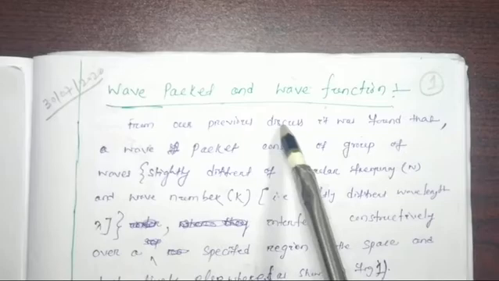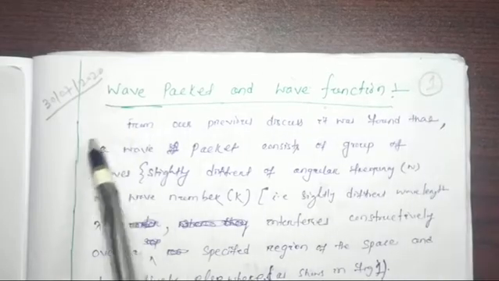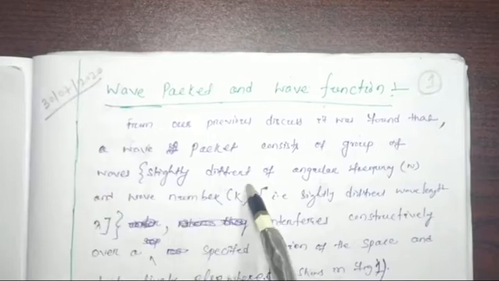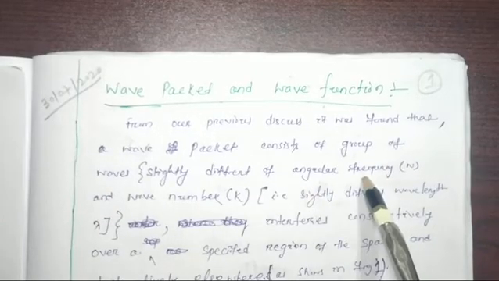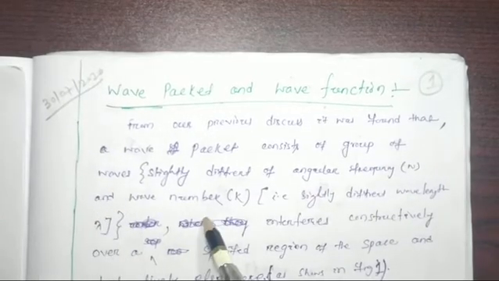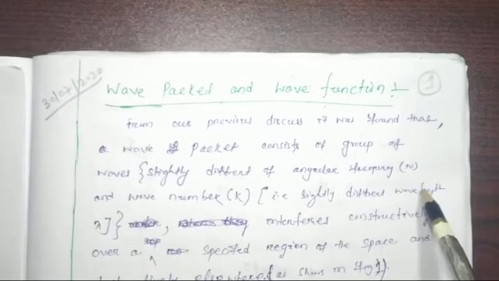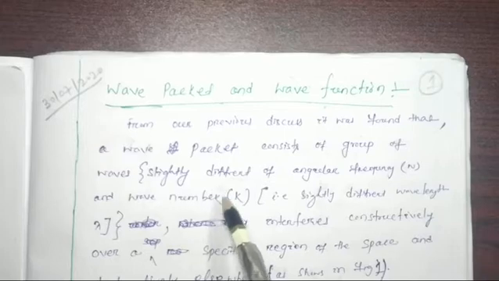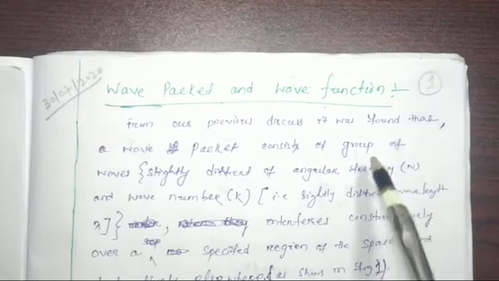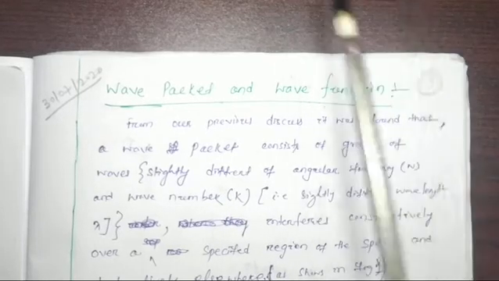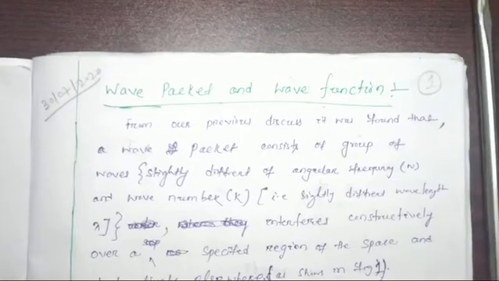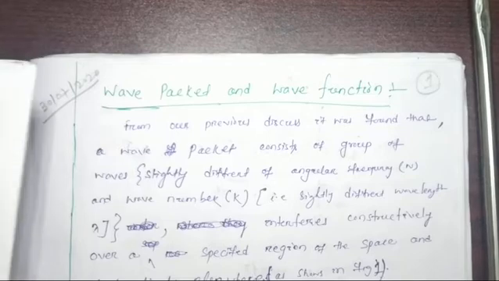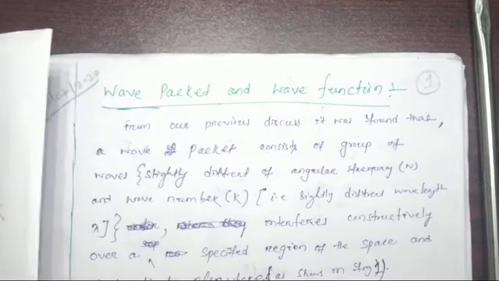From our previous discussion, it was found that a wave packet consists of a group of waves with slightly different angular frequency omega and wave number, or slightly different wavelength. That means omega is equal to 2 pi by T, and k is the wave number, which is equal to 2 pi by lambda.